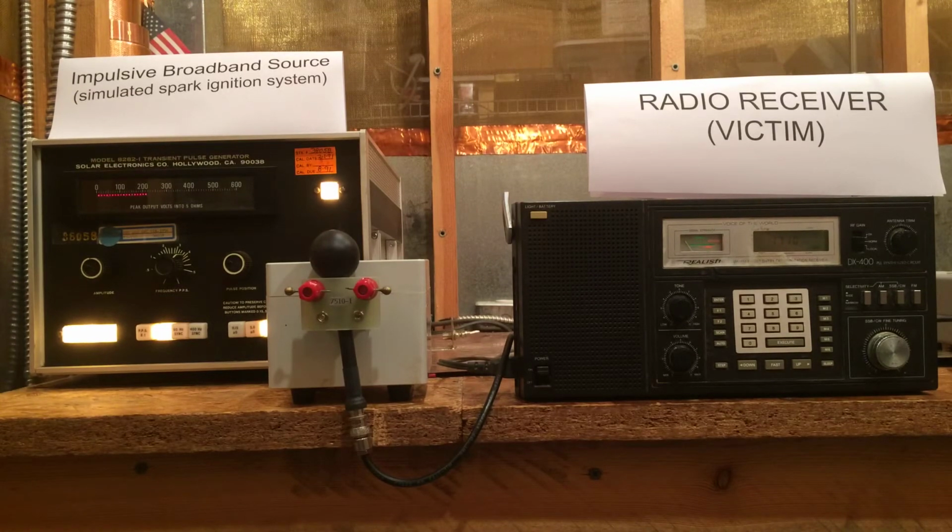This is a demonstration of the effects of broadband radio frequency interference. This was the first kind of RFI that was experienced. It arises from rapid changes in voltage or current in typically electromechanical devices. Unintentional sources would be brush noise in generators or motors, and an intentional source, so to speak, would be the ignition system of an internal combustion engine.